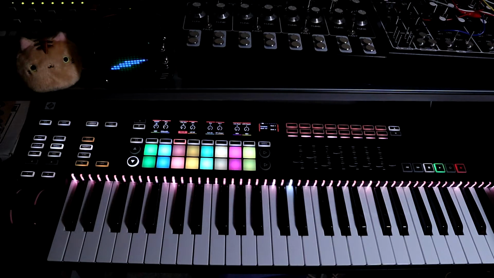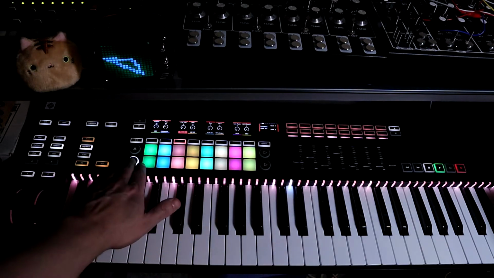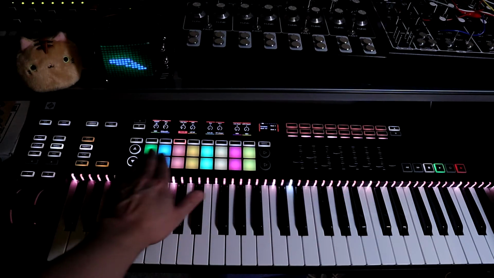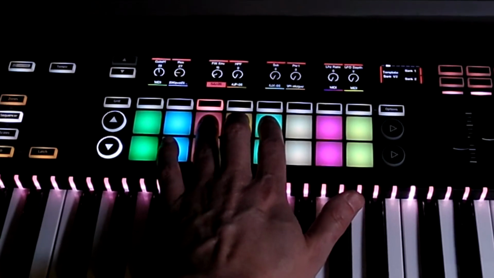Turn on some reverb on the RMX. Next pattern.